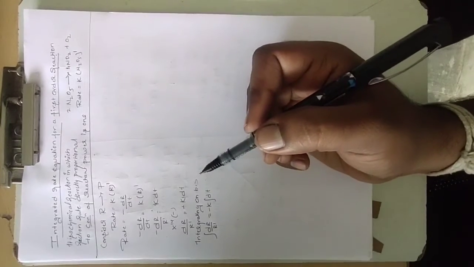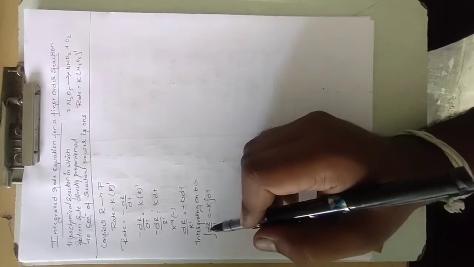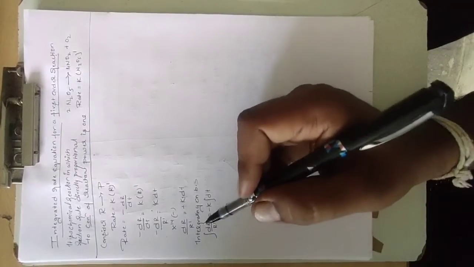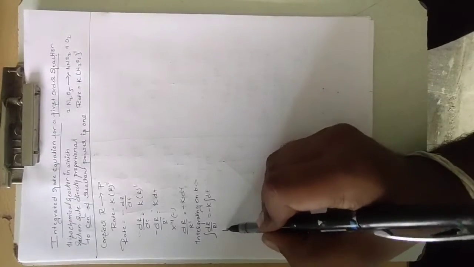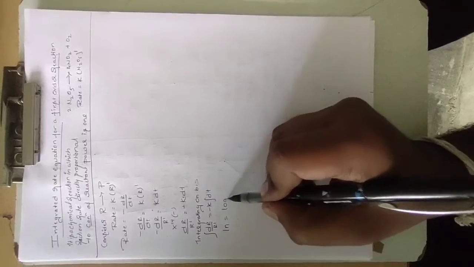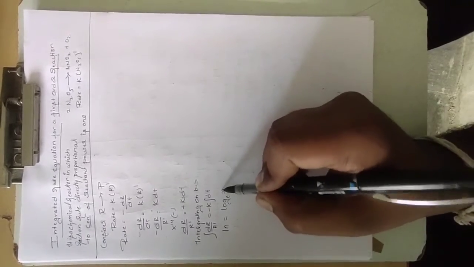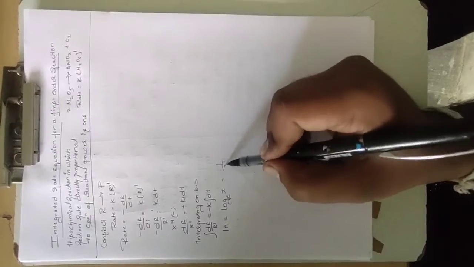Now we are not talking about log base 10, because this is base e. ln equals log base e of x. The integral of dx/x is ln x.